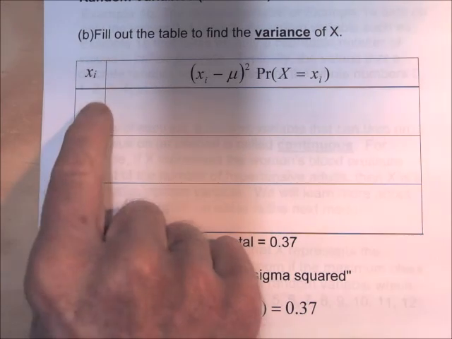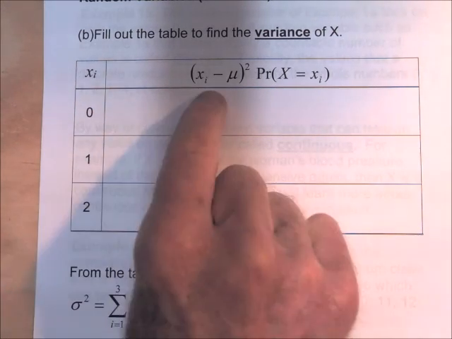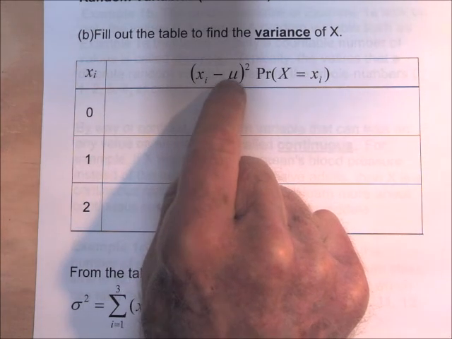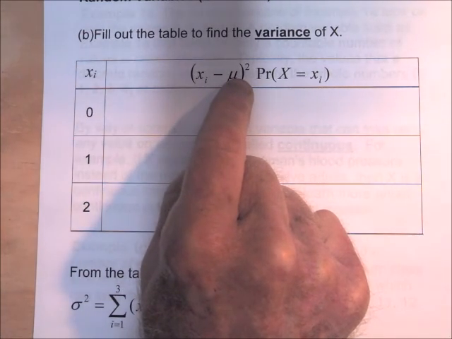So again, these are possible values of x, and now that we have the mean, we can compute each score minus the mean, square it, multiply by its probability.